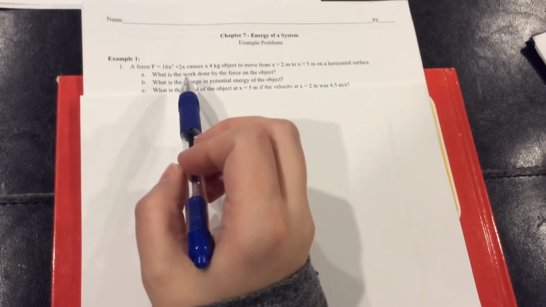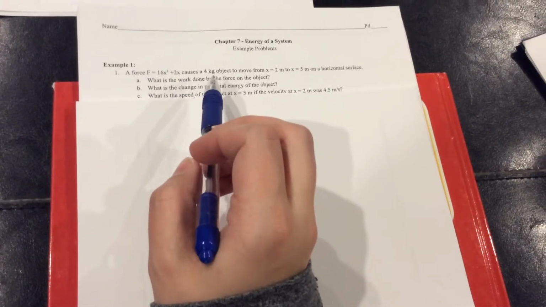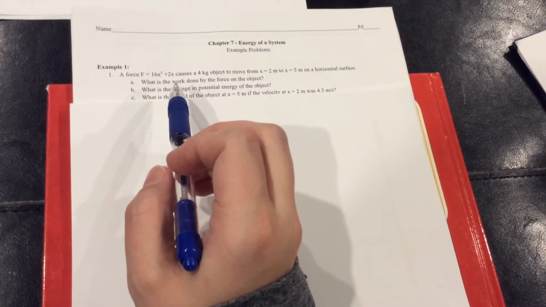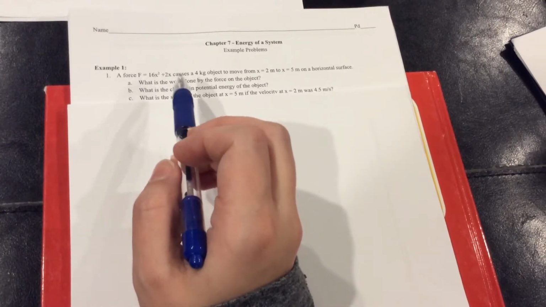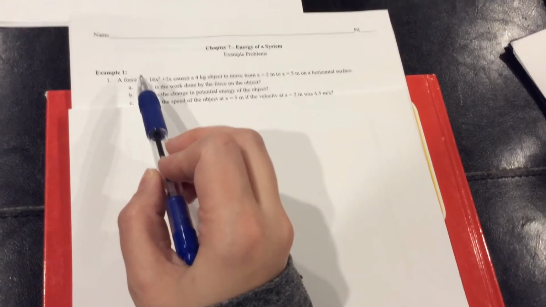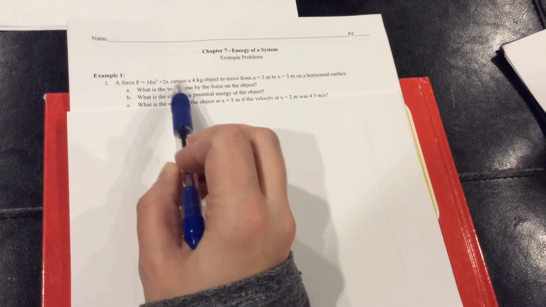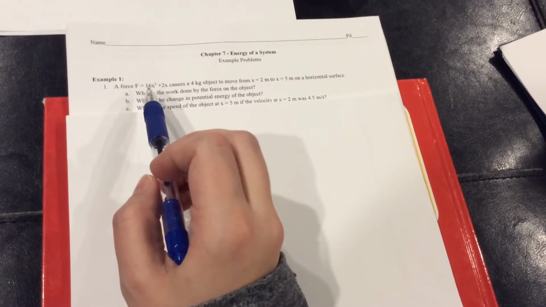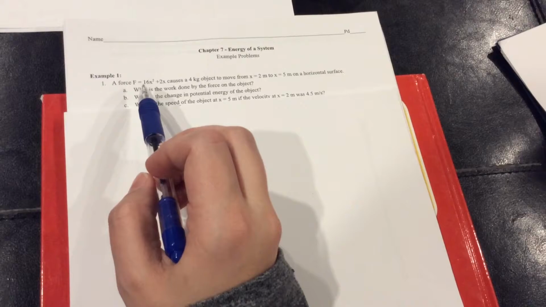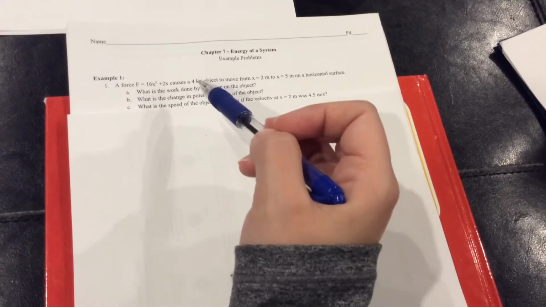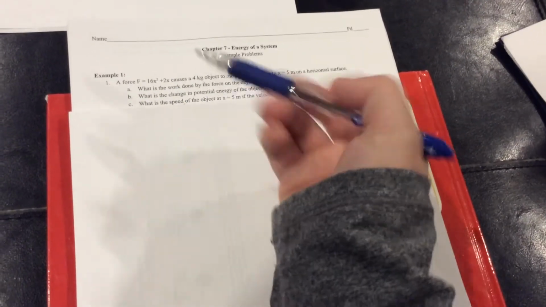So when I think about the work being done by the force on the object, the first thing I need to think about is, do I look at this as a constant force or a non-constant force? Since the force is given in the form of an equation, this tells me that my force is non-constant, and that tells me I need to take the integral of the force to get the work done.